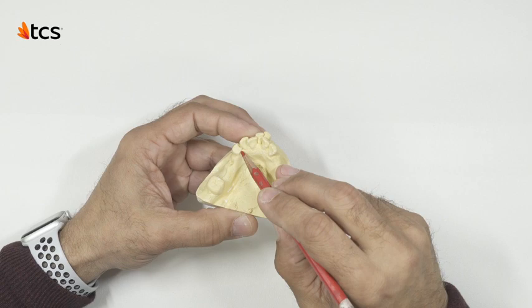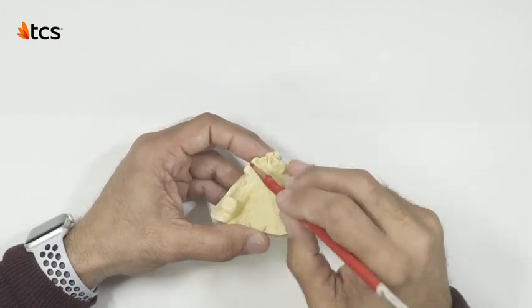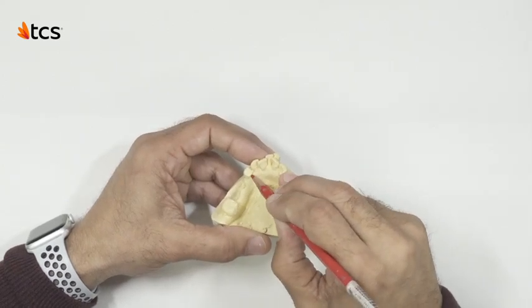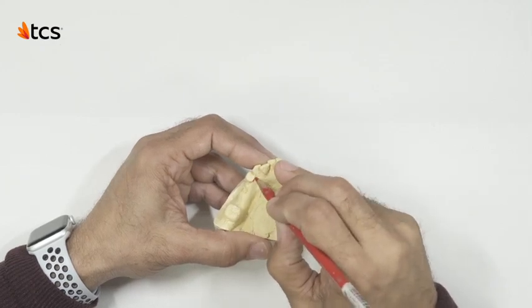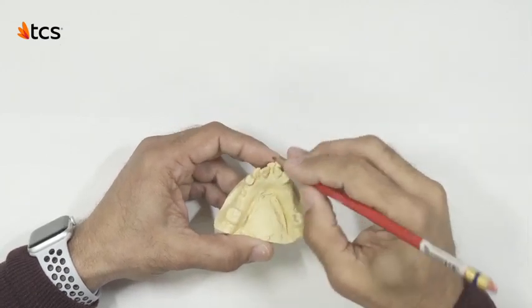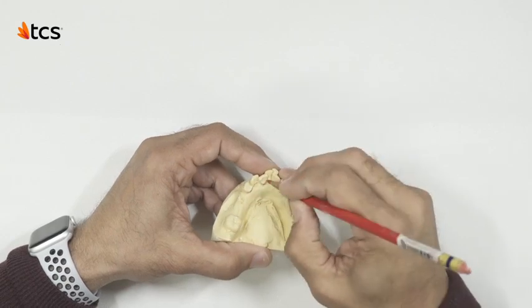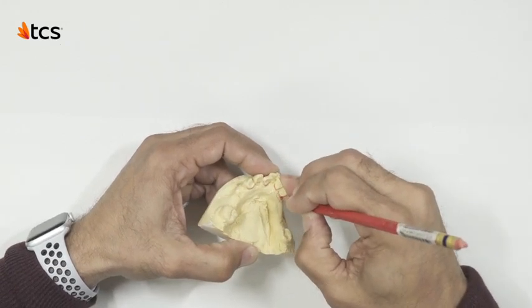This will not affect the outcome of this case, but be mindful not to block out this section entirely in order to avoid food traps. We begin our design following the basic standard rules as we mark these lingual segments, bringing the design line up to the cingulums of the interiors.